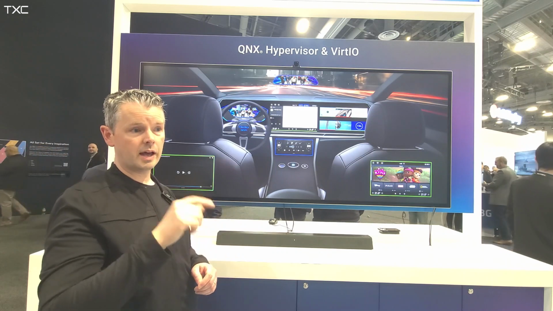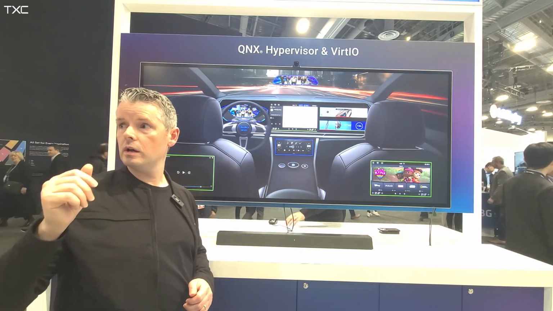And we also have an Amazon AWS demonstration with the Graviton processor.